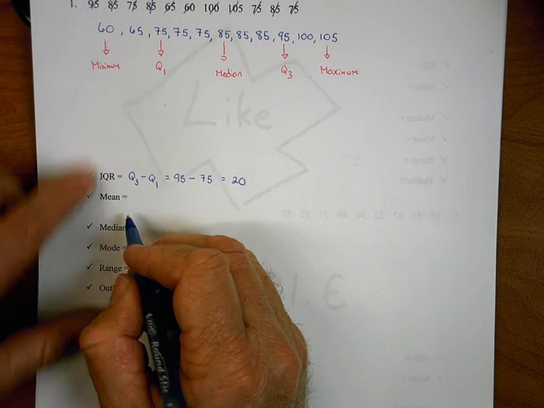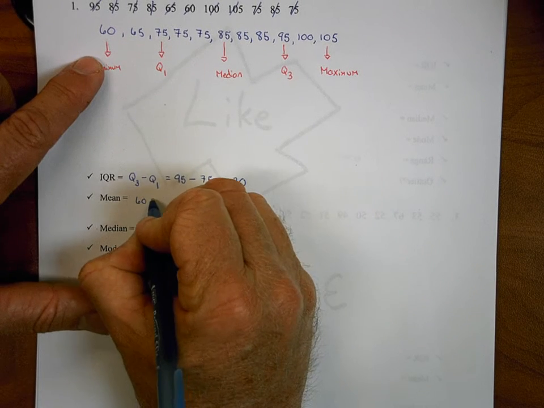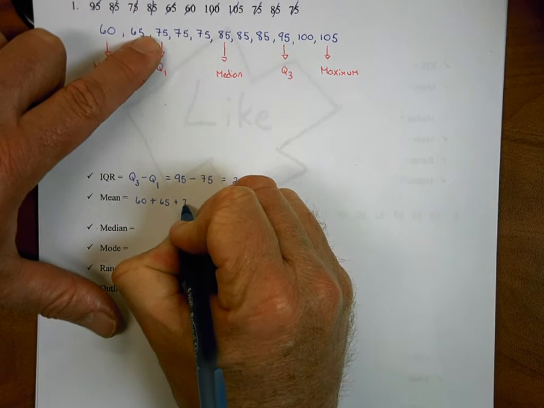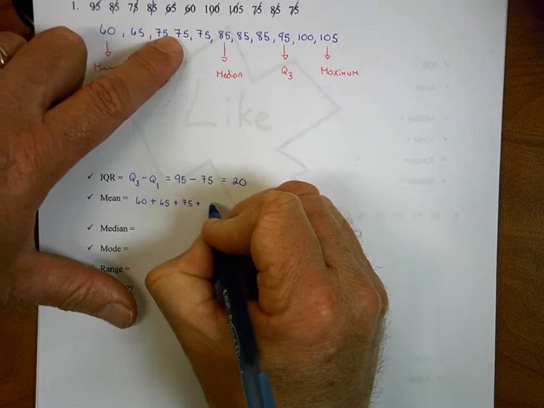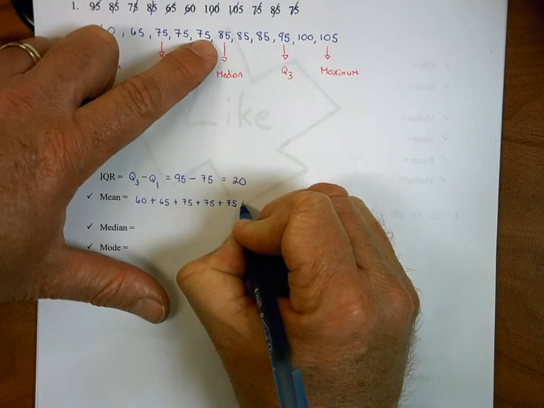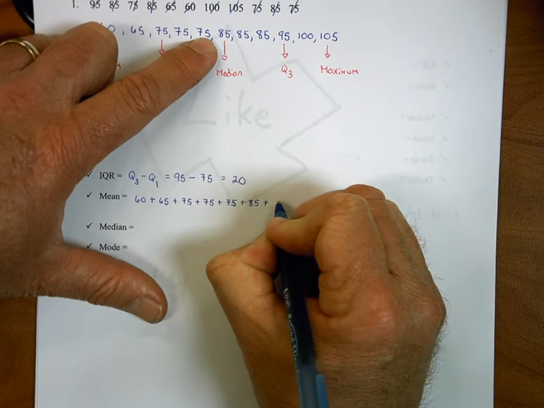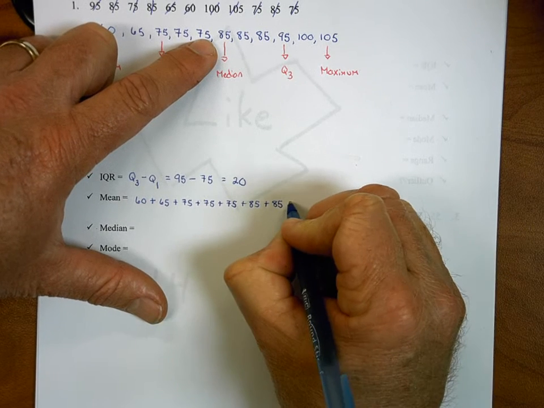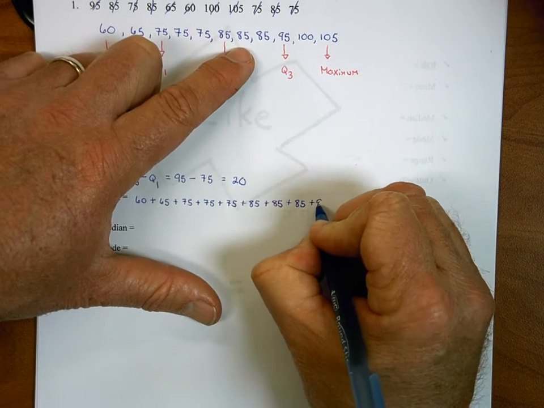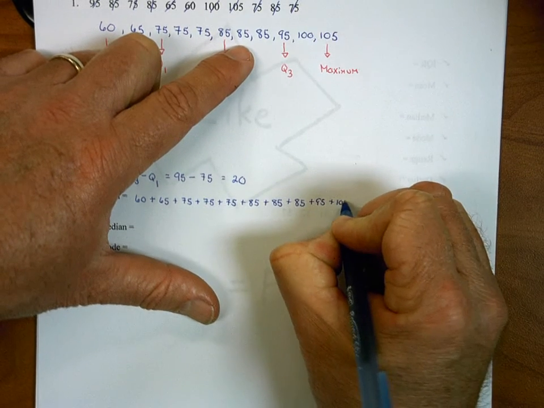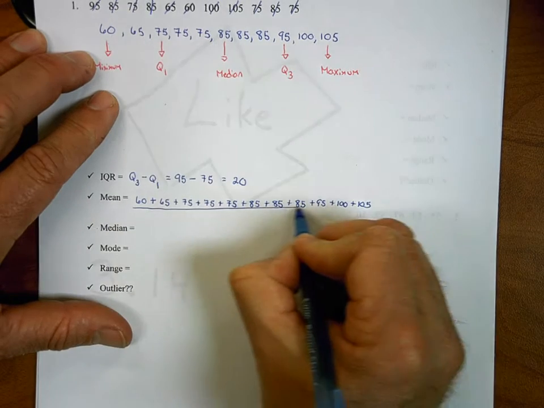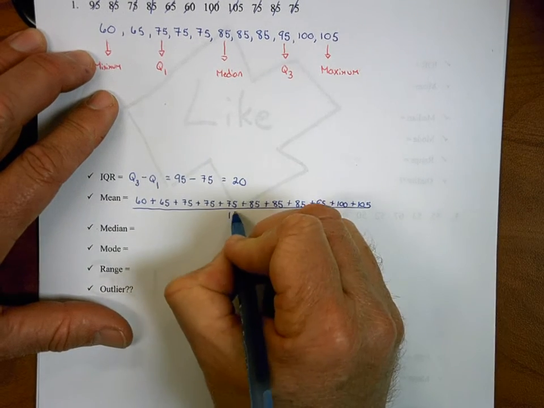To find my mean, what I do is first of all, I take the sum of all of my data. So in other words, I add all my data up. After I add up all of my data, I'm still got to write here. It's going to take me a little bit of time to catch up with myself. So plus 95 plus 100 plus 105. Then I'm going to divide that sum by, in this case, 11.